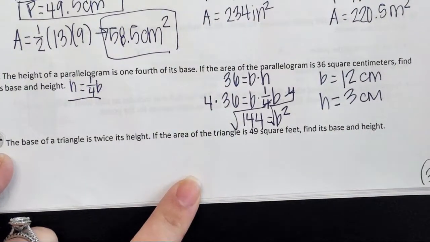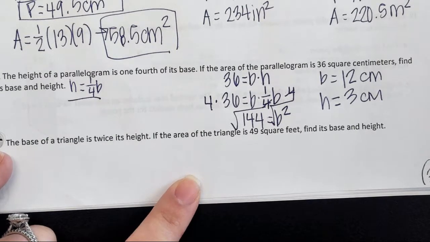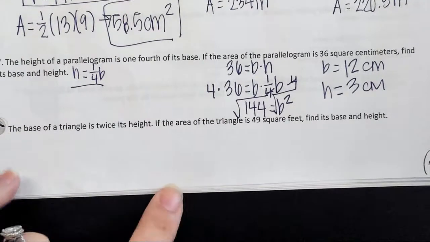How can I check myself? Plug it back in. Is the base you got times the height you got equal to 36? Yes. If it's not, you did something wrong. Okay? And it's okay, we all make mistakes. But on test day, you need to go check this. Has to be the same. Okay, look at number 8.